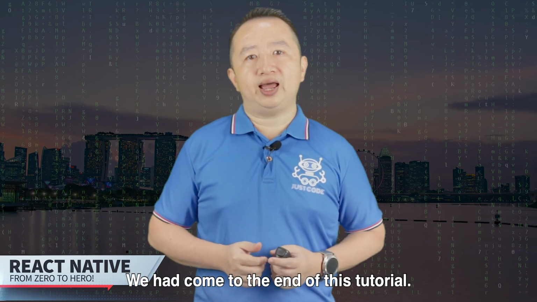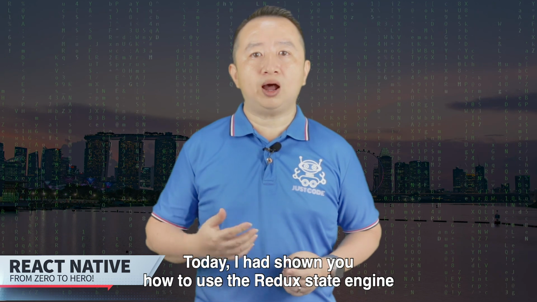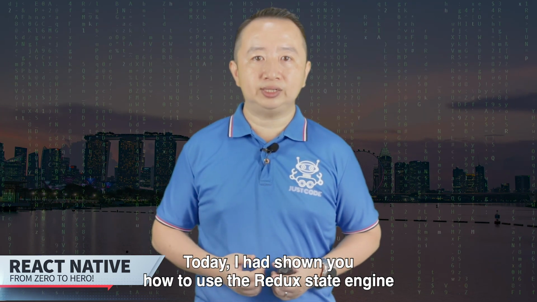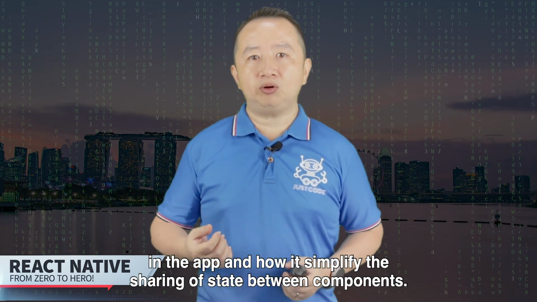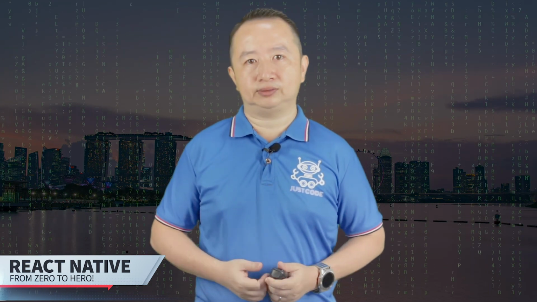We have come to the end of this tutorial. Today, I have shown you how to use the Redux state engine in the app and how it simplifies the sharing of states between components.